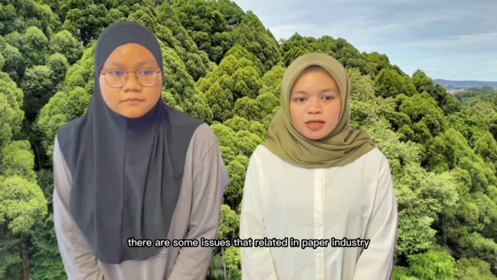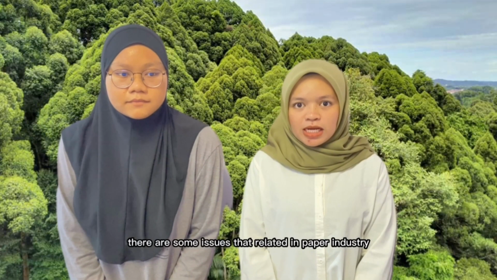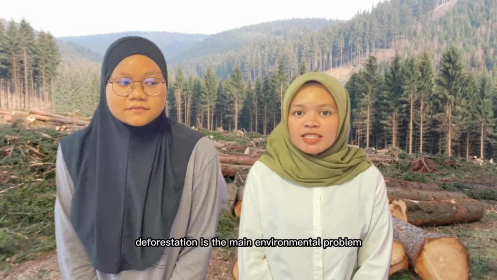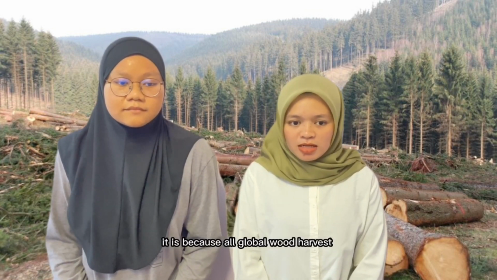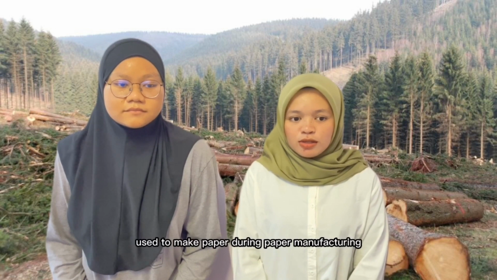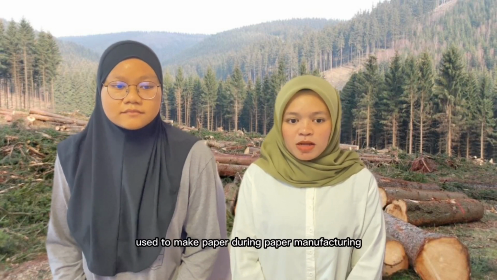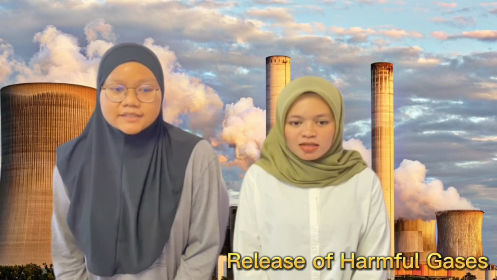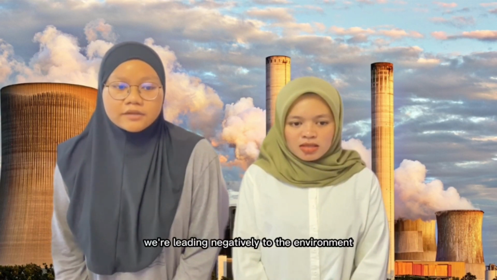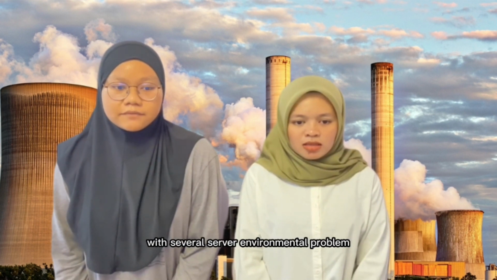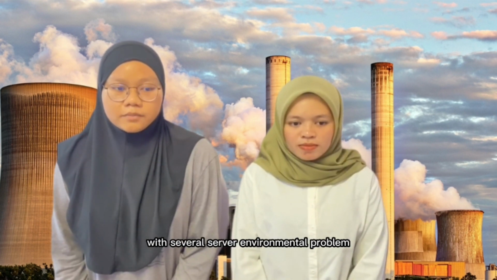There are some issues related to the paper industry. First is deforestation. Deforestation is the main environmental problem that humans are facing at this time. It is because a large share of global wood harvest is used to make paper during paper manufacturing. Next is the release of harmful gases into the atmosphere, which leads negatively to the environment with several severe environmental problems.